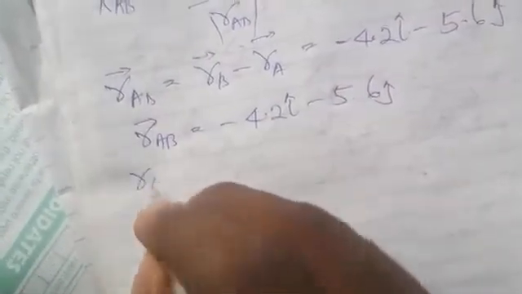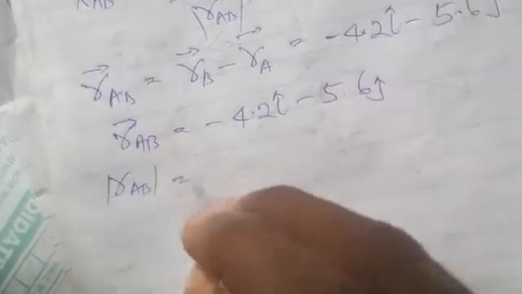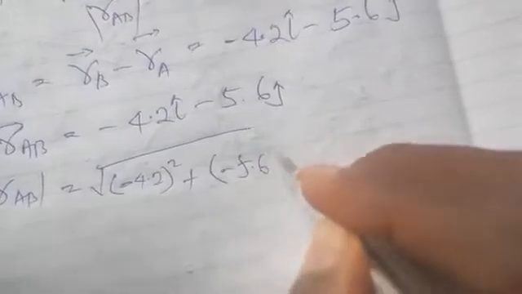After that, you obtain the magnitude of R_AB. So the magnitude of R_AB is simply the square root of the sum of the squares of the individual terms. So we have minus 4.2 squared plus minus 5.6 squared.